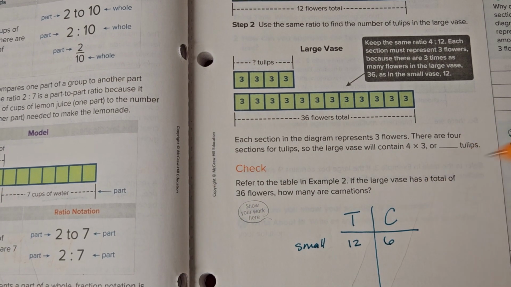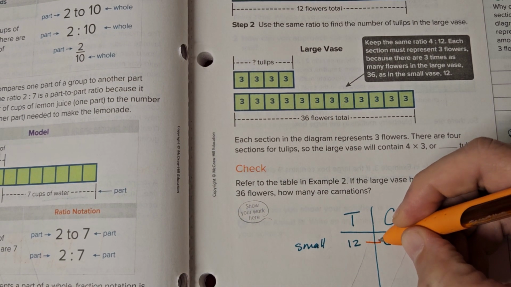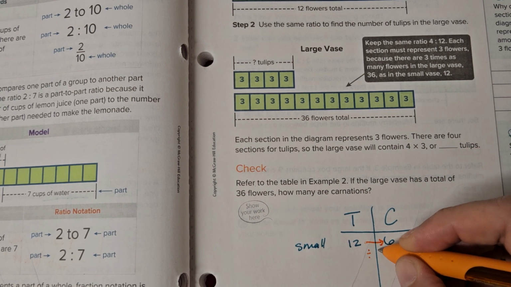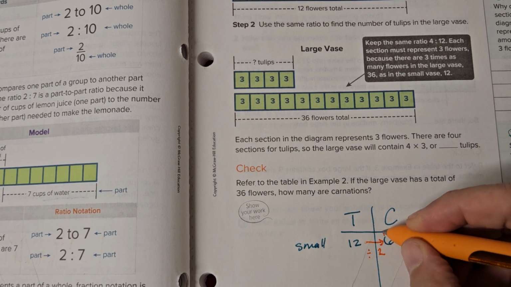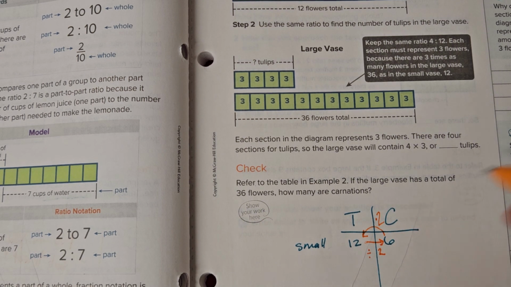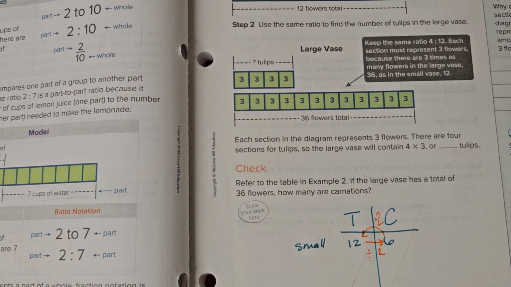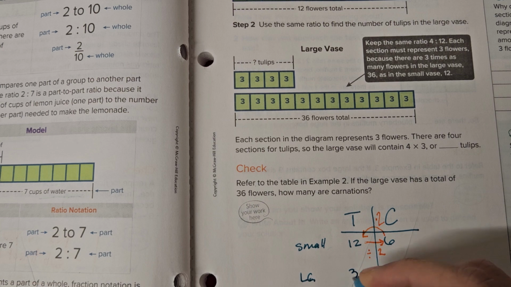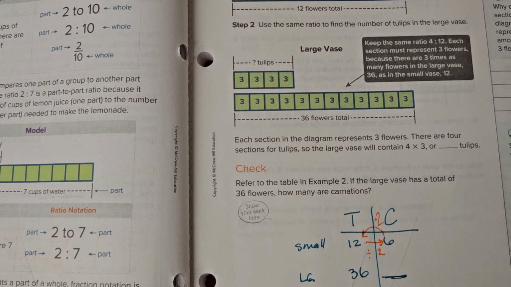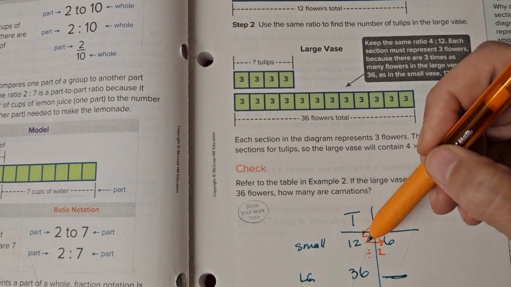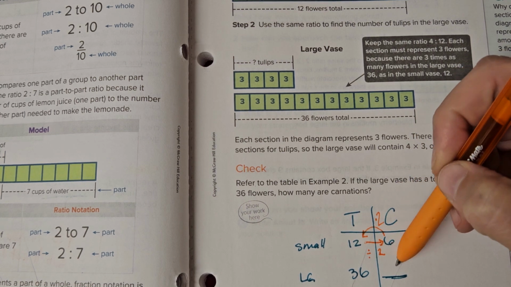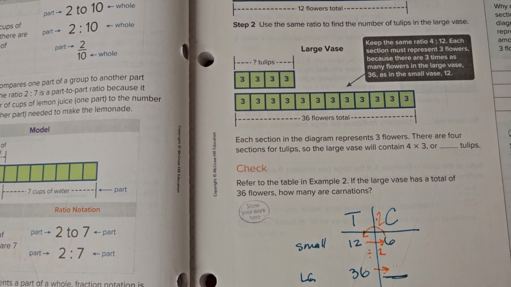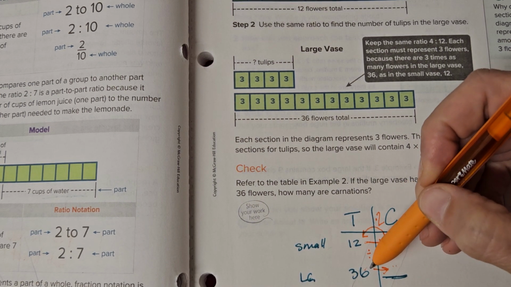So before they even ask us a question like, what relationship do you see here, let's go from 12 to 6. Well, 12 to 6 is dividing by 2, right? And if we were going 6 to 12, we'd be multiplying by 2. So let's see, if the large vase has a total of 36, then how many carnations should we have? You can follow these same rules. 12 divided by 2 will give us our unknown. And I know to go this way because what I know to what I don't know is important. So 12 to 6, we divide by 2.